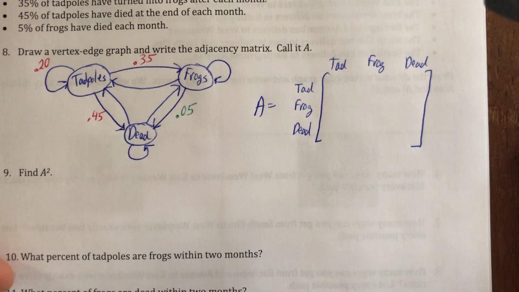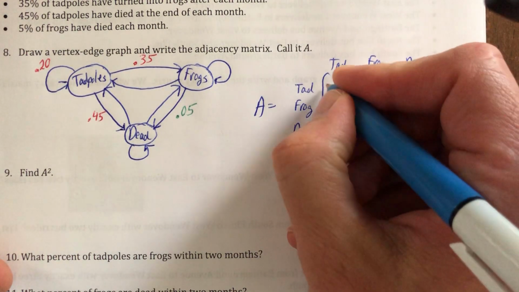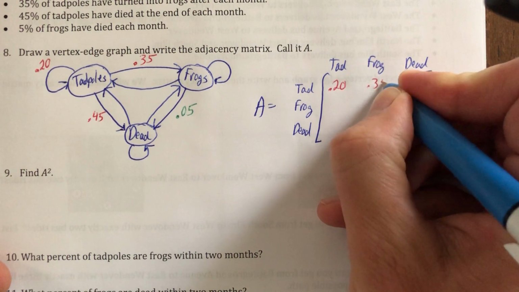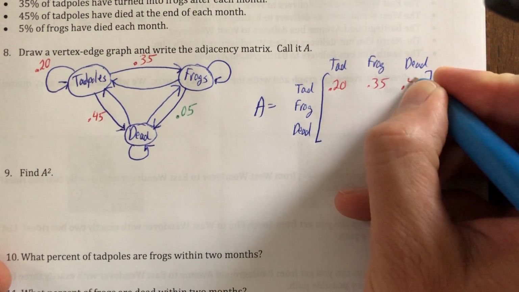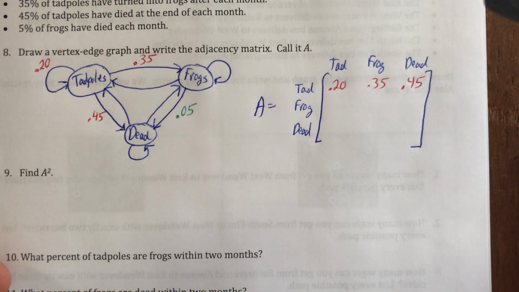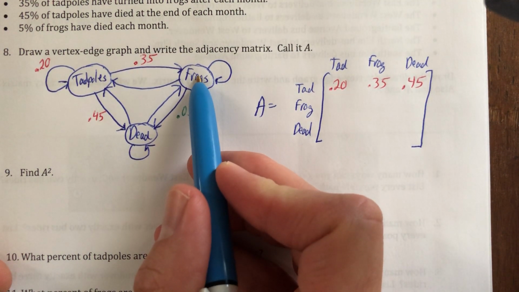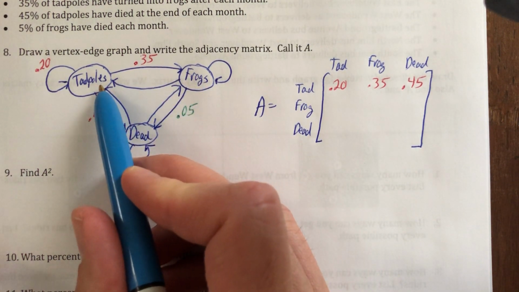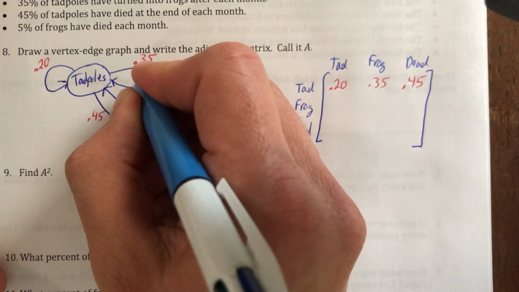And just for the sake of filling it in, so tadpoles turn into tadpoles. Yeah, they do. Tadpoles turn into frogs 35% of the time. Tadpoles turn into dead 45% of the time. Okay, let's keep reading. Frogs turn into dead. Okay, fine. Frogs turn into tadpoles. No, they don't. That's not biologically possible. That one's going to be a 0.